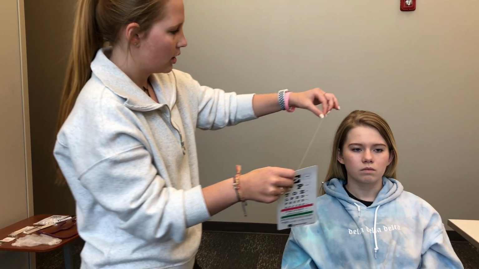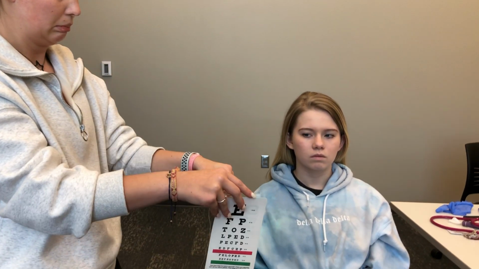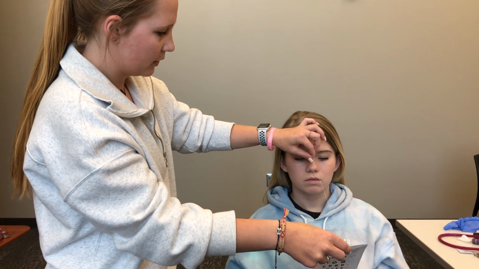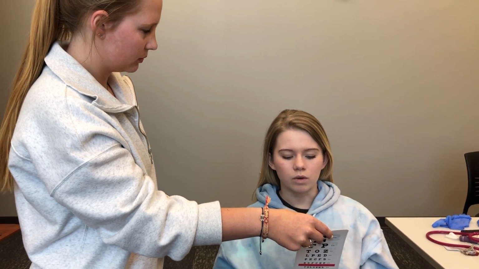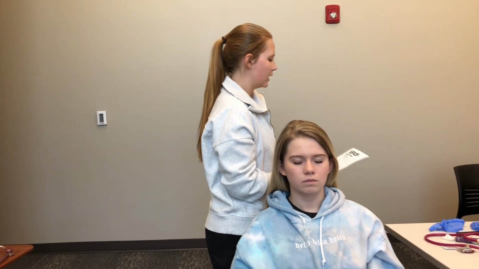And so I'm going to set this at the bridge of her nose, and this string is 14 inches away. And I'm going to have her read the smallest line possible. 4, 2, 8, 7, 3, 9. And she read that line with no errors, which is indicative that that is a line for visual acuity.